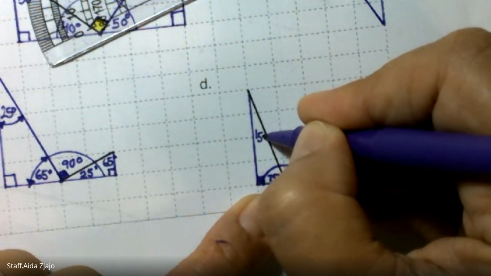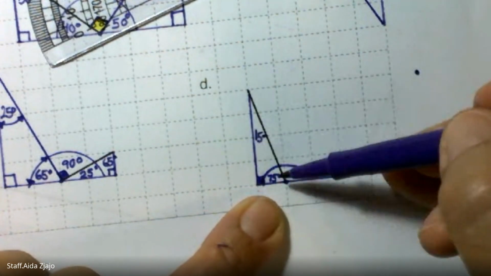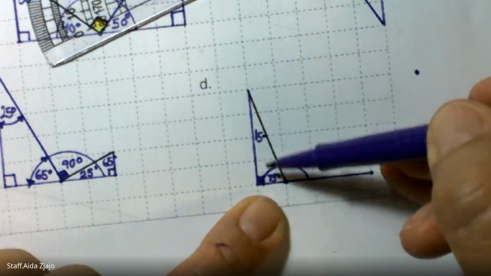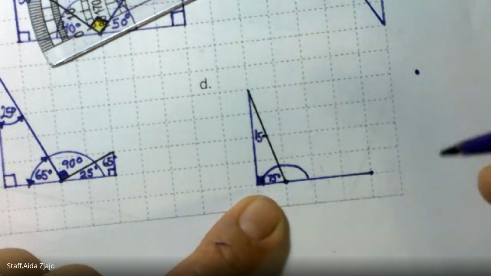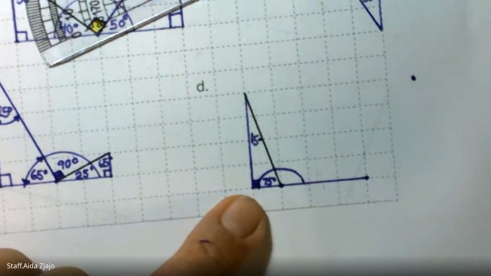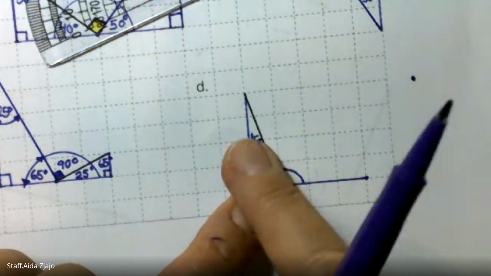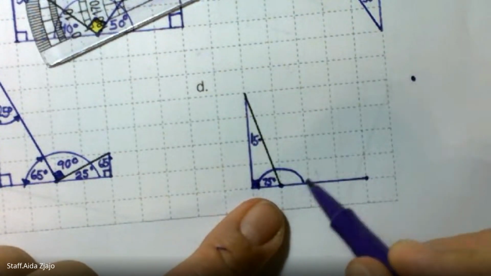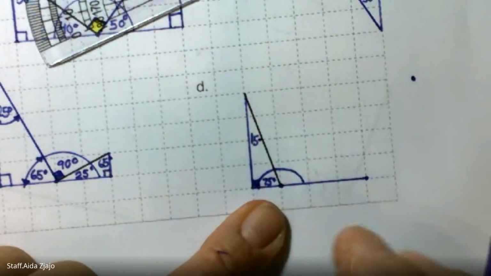So this one has to be 15, because 5 plus 5 is 10, and 10 plus 70 is 80, plus 10 is 90. So these two, 90 plus 90, 180. So now I know that if I rotate this triangle, this angle here has to be that 15 degrees.